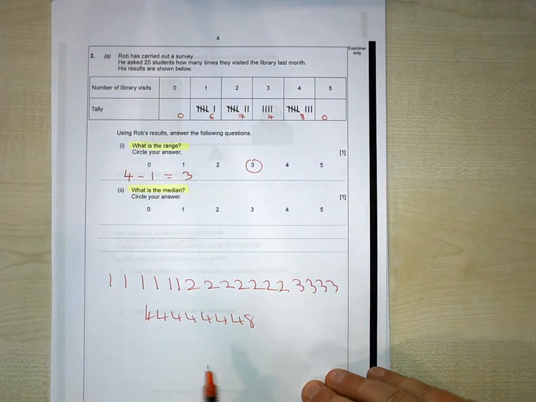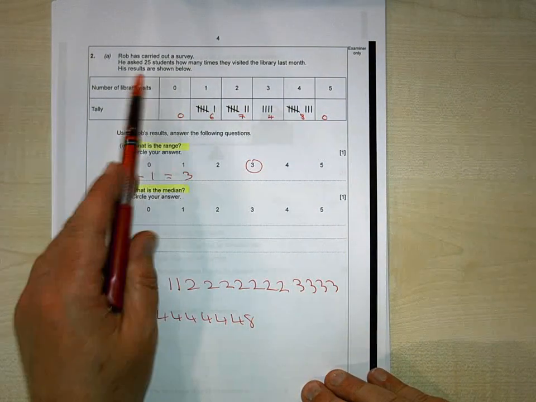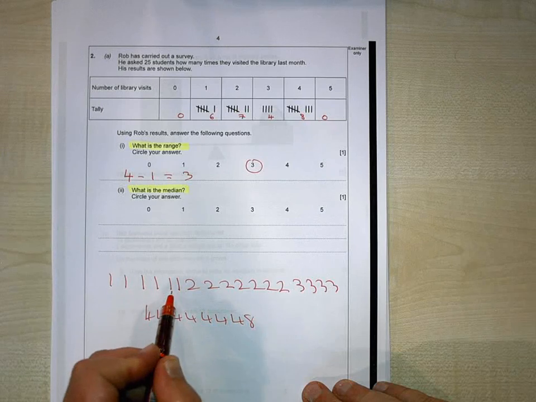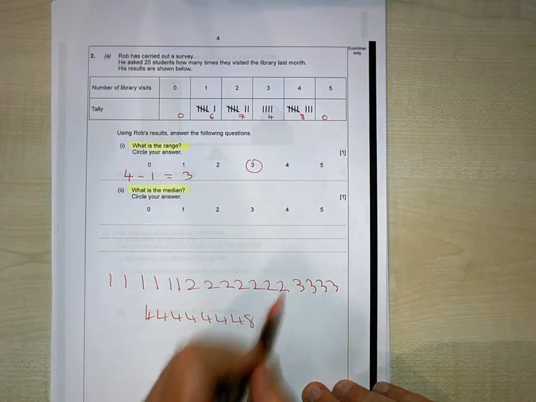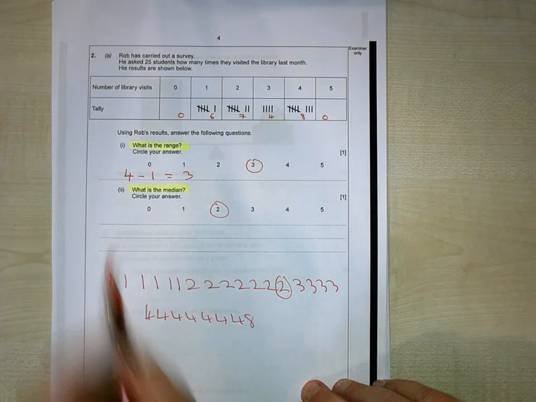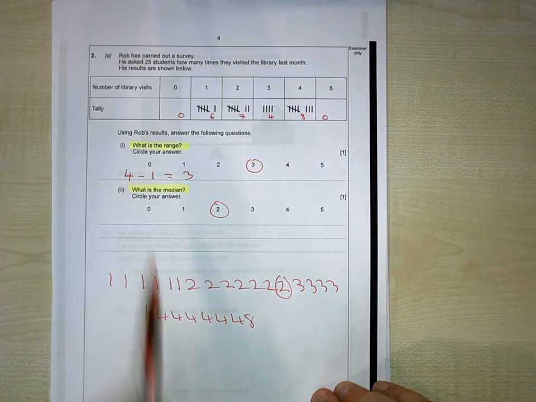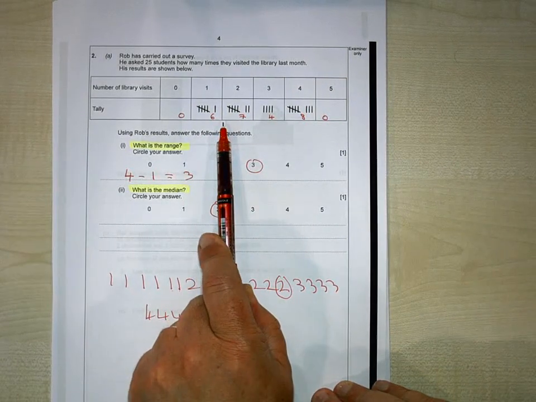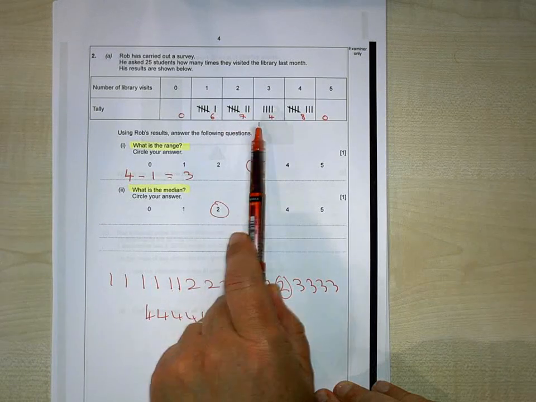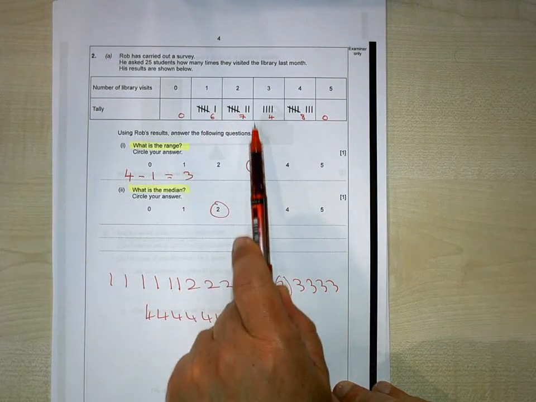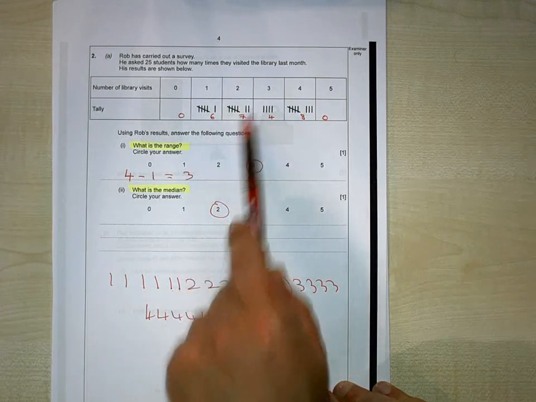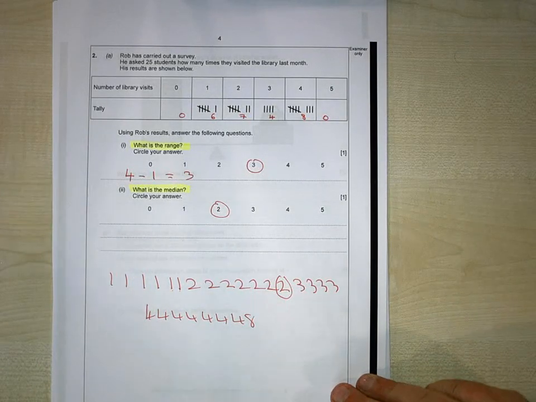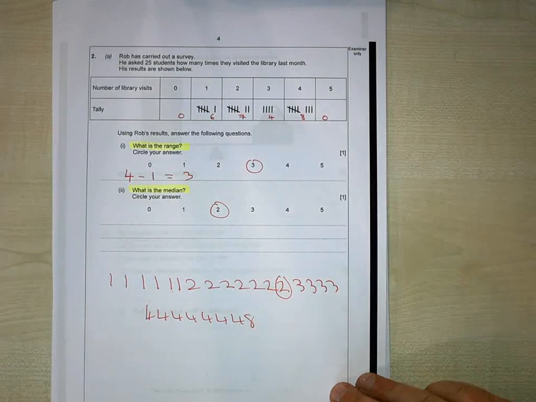So the list is in order, and we're looking for the middle value. So if there are 25, the middle is going to be the 13th. 1, 2, 3, 4, 5, 6, 7, 8, 9, 10, 11, 12, 13. That's your median, 2. But you don't need to write it as a list because it's already in order. So the first 6 take you to that point. The next 7, so the first 13, take you to that point. So the 13th is in that group, so it's 2. Okay? You should be able to deal with that, but if you would prefer to write the whole list out, then do so. 1 mark for each of those.